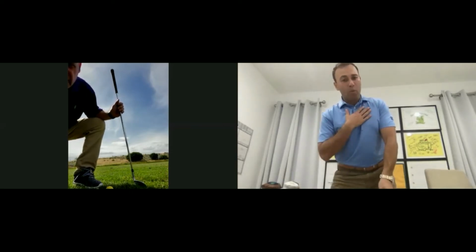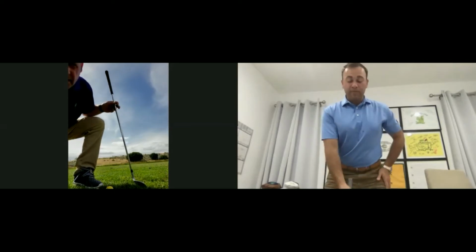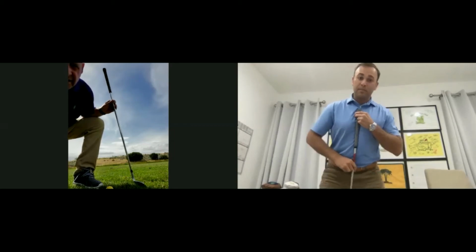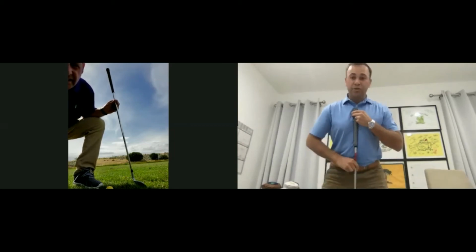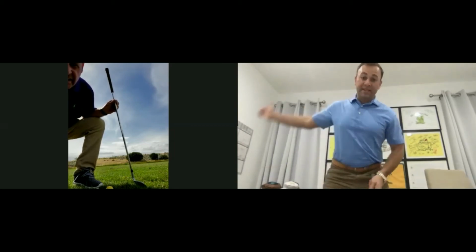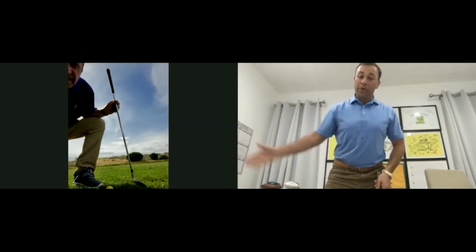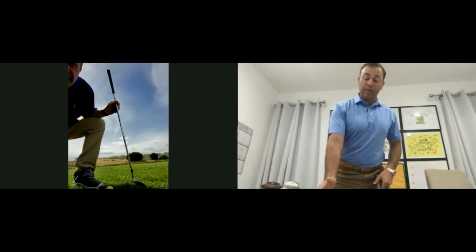If I want to hit more of a cut, what I'm going to do, I'm going to go ahead and create what kind of tilt? Negative. 100%. So if I do this, this is going to create a more descending angle of attack, perhaps a little bit of a lower ball flight, and with it, because it's coming over and across the ball a little bit more, a cut spin.